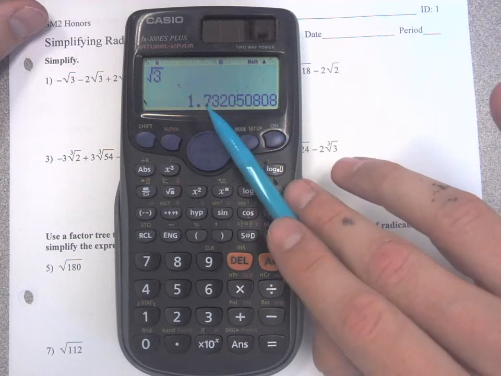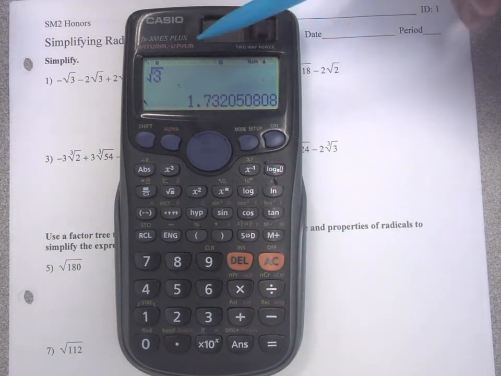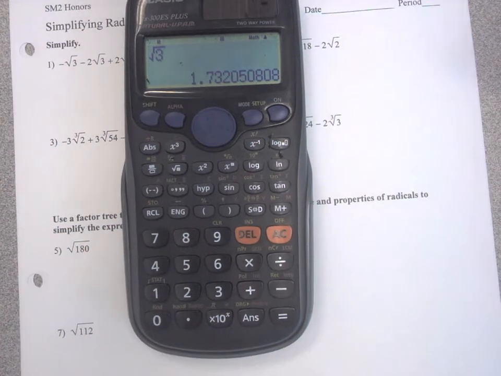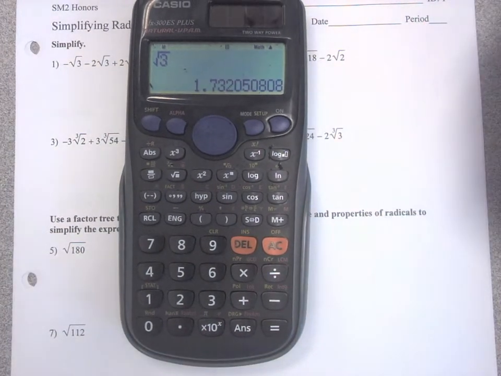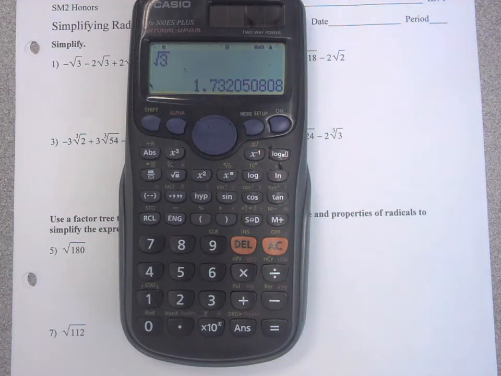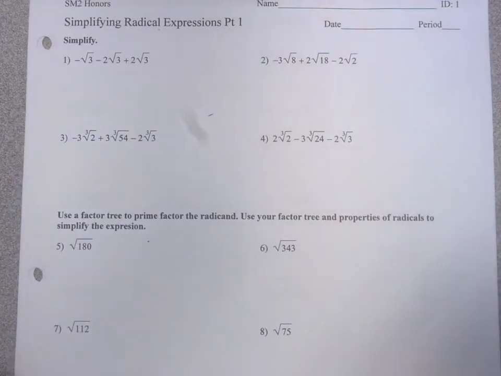I mean, it's accurate to 1, 2, 3, 4, 5, 6, 7, 8, 9 digits. But this number, the square root of 3, is actually a decimal that never repeats and never terminates. So this is just your calculator's best approximation of that number. That number's pretty gross. So what we do when we see the square root of 3 oftentimes is we say, as long as it's simplified as much as possible, we're just going to leave it. We're just going to leave the square root of 3 floating around, and that's okay.